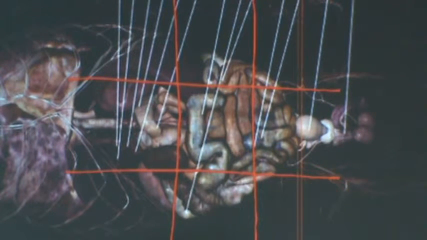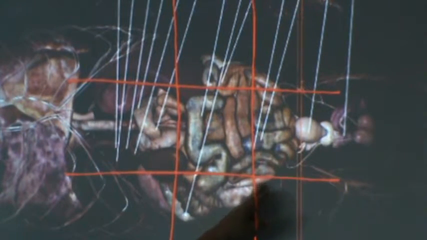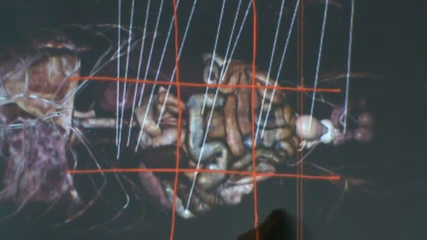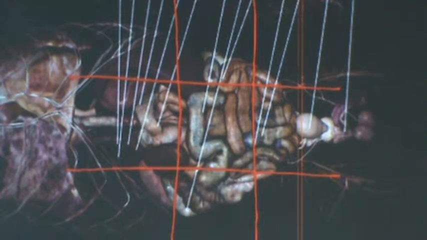You also have an appendix. Anybody ever heard of the appendix? Yep. The appendix is right here. My line's a little off. And it's going to be in, what was this region again? Right iliac. Yes. Okay.